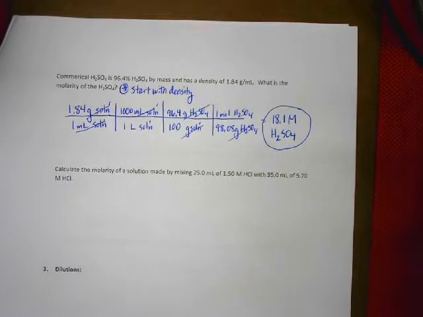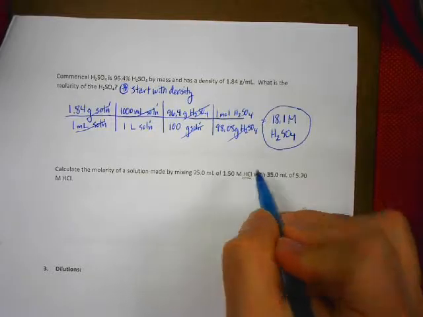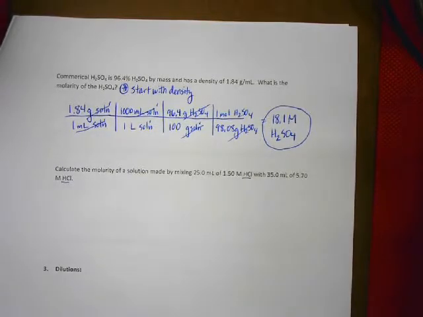Our second problem says: calculate the molarity of a solution made by mixing 25.0 milliliters of 1.50 molar HCl with 35.0 milliliters of 5.70 molar HCl. Now we can do this. It takes a little bit of work. We have the same substance, HCl, and we have 2 different volumes and 2 different molarities. Well, we can't just take molarities and average them together. We can take volumes and add them together, but we cannot do that with molarity.